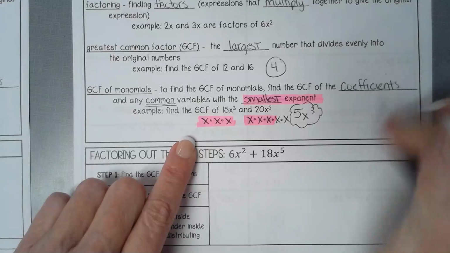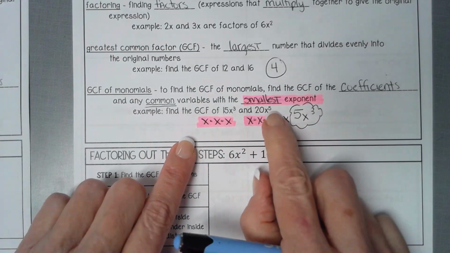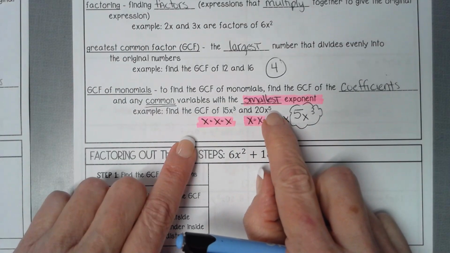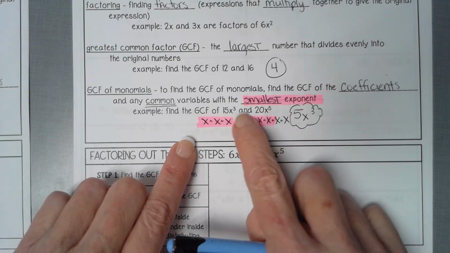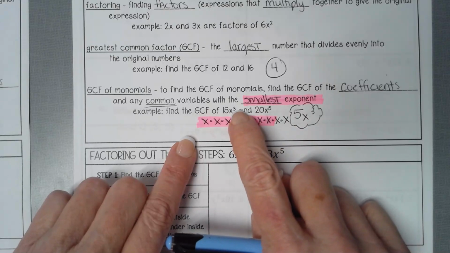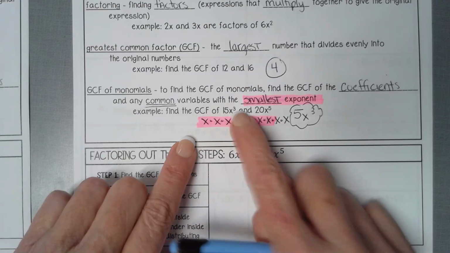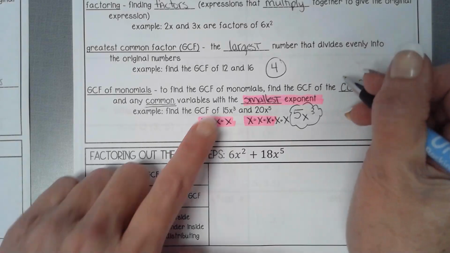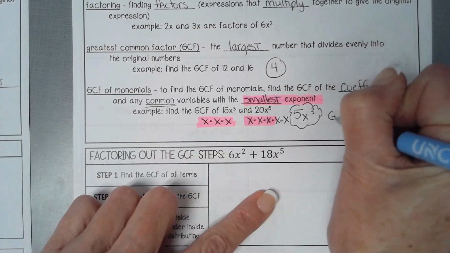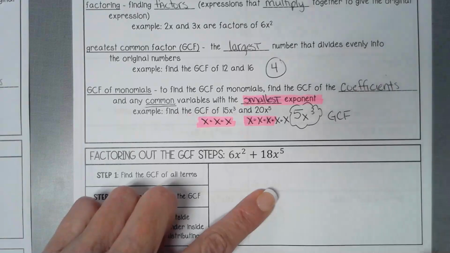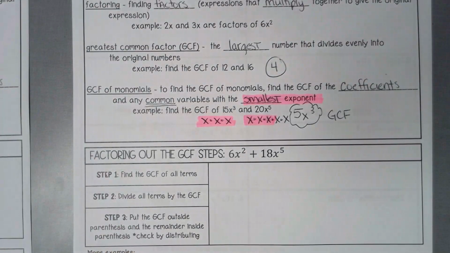So notice again, I've got x to the third and x to the fifth. The greatest common factor between those is x to the smallest power that's there. So the greatest common factor for these two monomials is 5x to the third. That's what we're going to be practicing a little bit today.